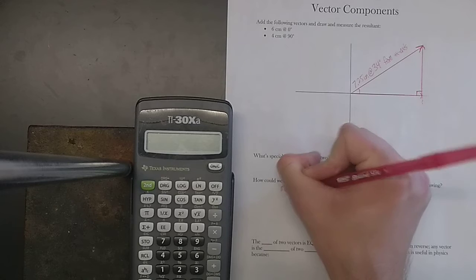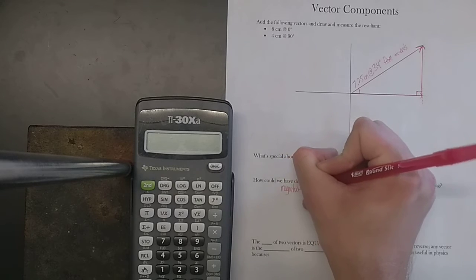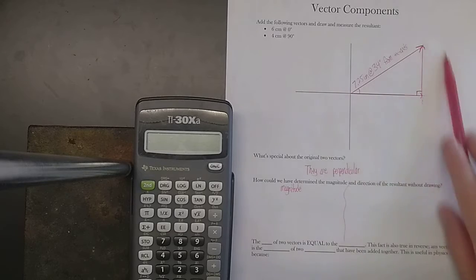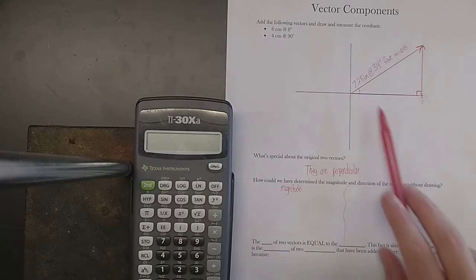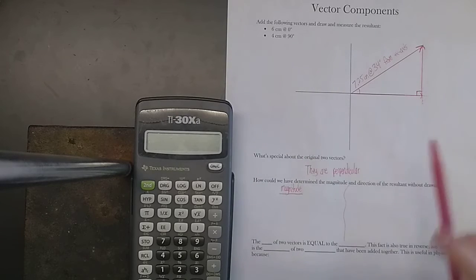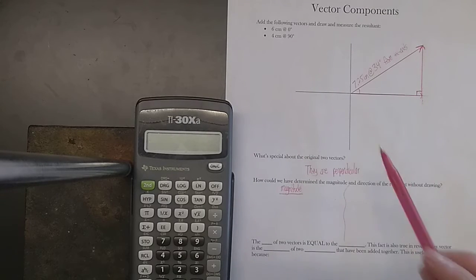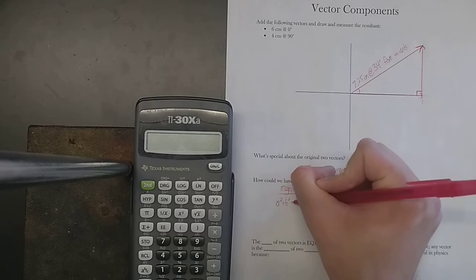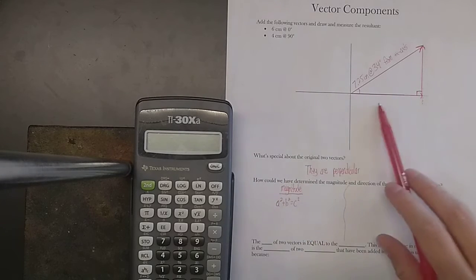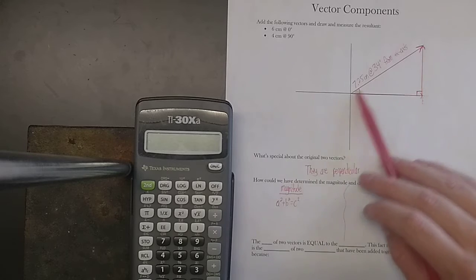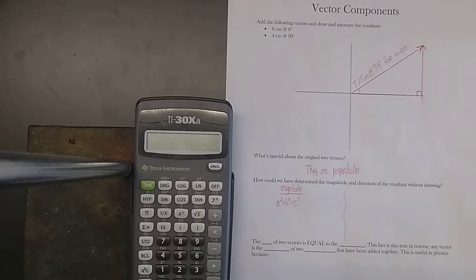Well, to find the magnitude, think about it this way. If we know that this makes a right triangle, then we know that there's a special relationship between the sides of the right triangle. You know it as the Pythagorean theorem. The Pythagorean theorem says a squared plus b squared equals c squared. If you take the two sides of the triangle, square them, add them together, and then take the square root of the result, you will get the length of the third side, the hypotenuse.